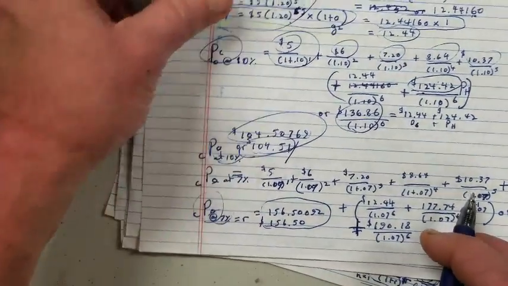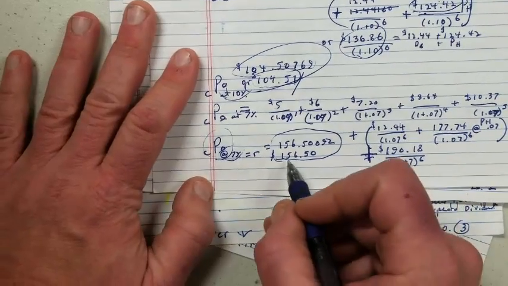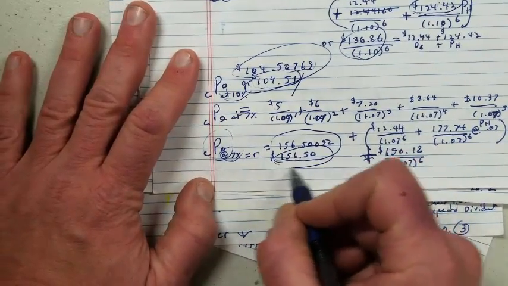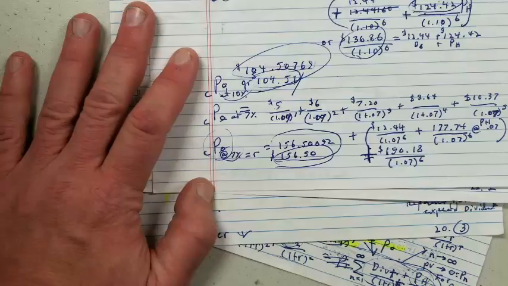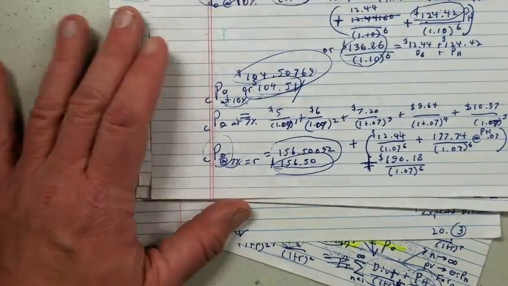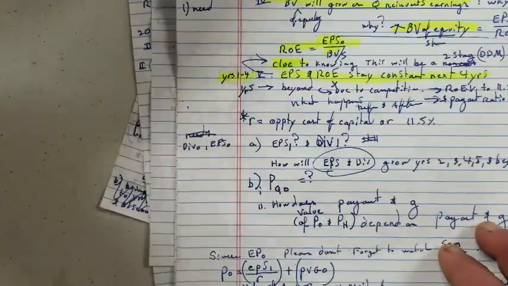Again, for the 7%, I'm repeating myself, but I got $156.50 for stock C. I knew I would get a larger number since I had a smaller market cap.